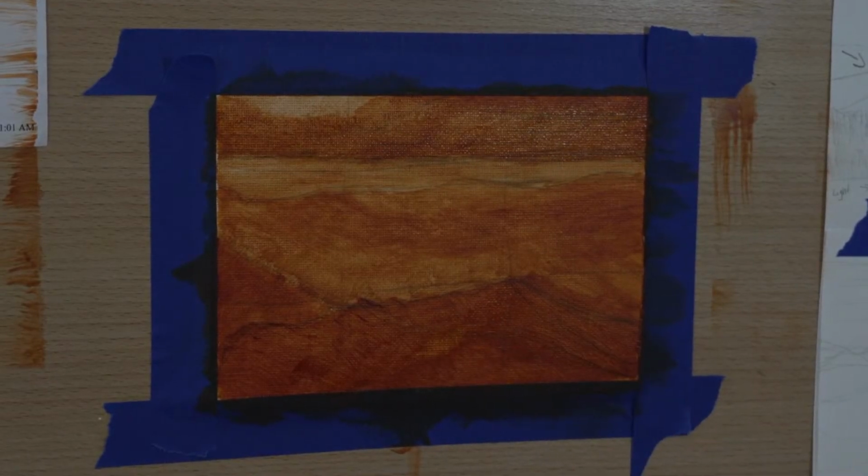As I do this, I'm going to clean off my brush quite constantly because I want to keep adding more and more paint to this area.